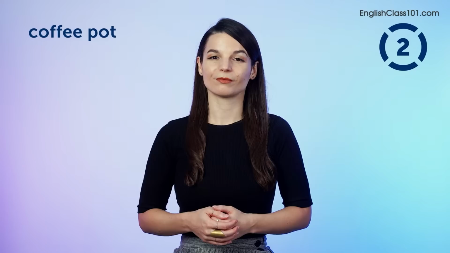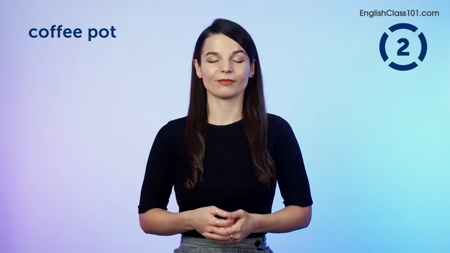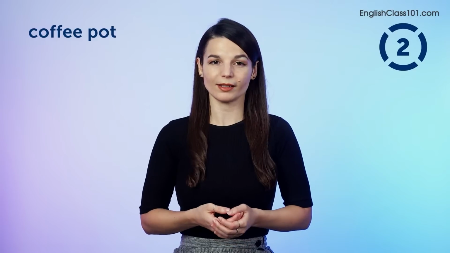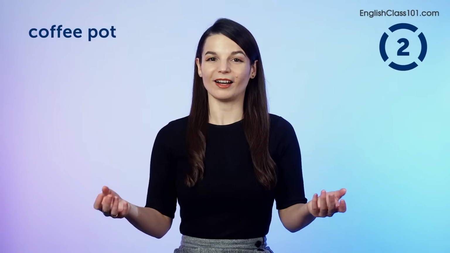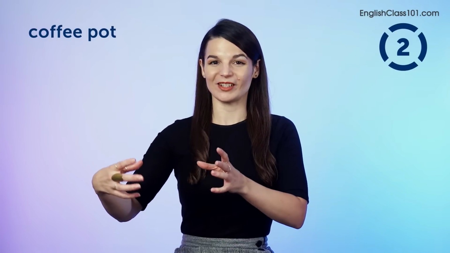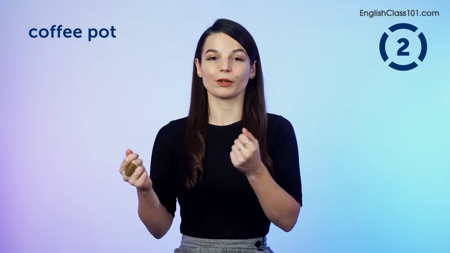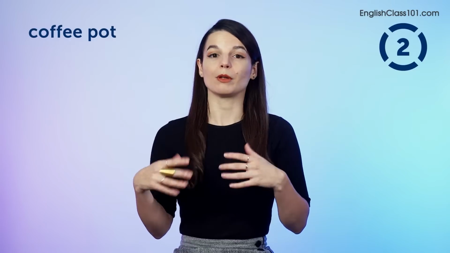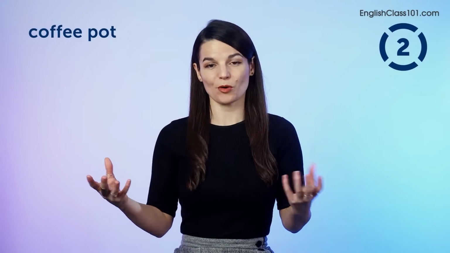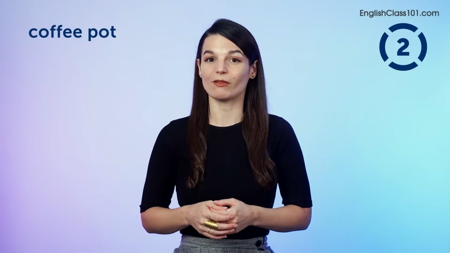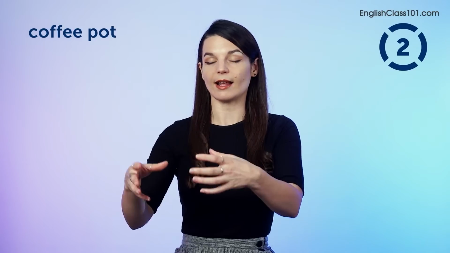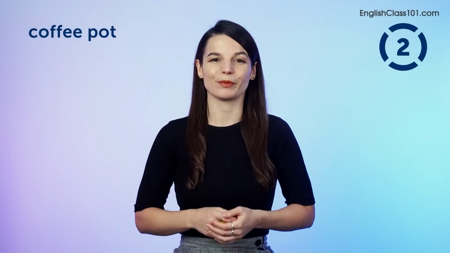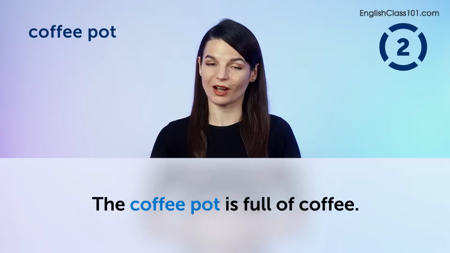Coffee pot. A coffee pot is the jug, usually the warm jug, that we use just for coffee. So when we make coffee in the morning or in the afternoon, and we make enough to share with other people or to have more than one cup of coffee, we usually make it inside a coffee pot. Here's an example. The coffee pot is full of coffee.